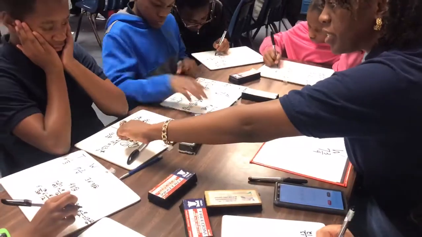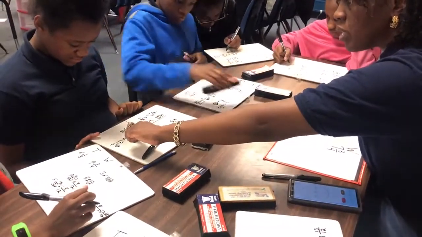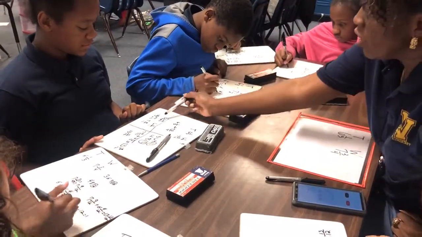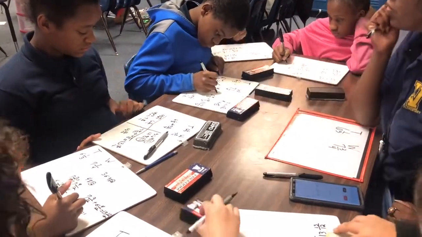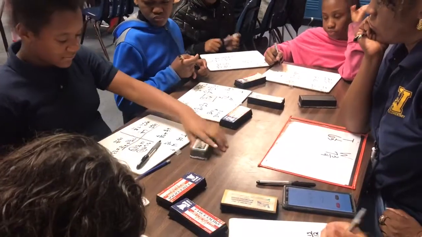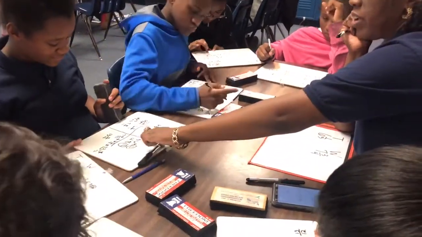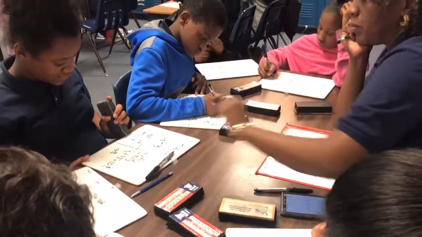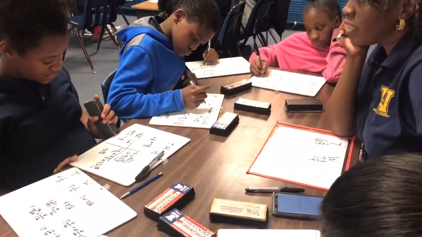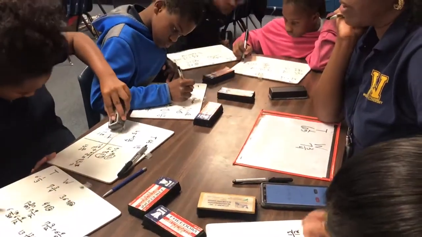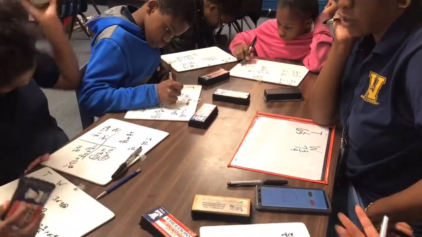What number is this? 9/12. Okay, let me see, because you told me that 3 times 3 equals 12. What's 3 times 3? Because you even have it right here. 3 times what equals 12? 4. So we should have multiplied our numerator and denominator there by 4.